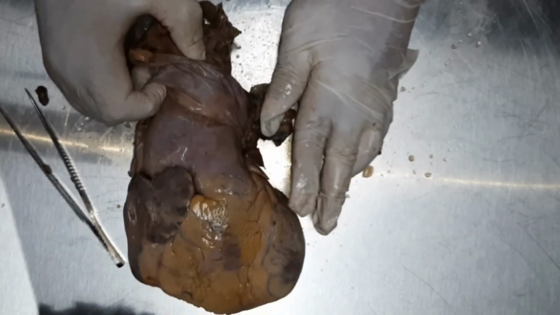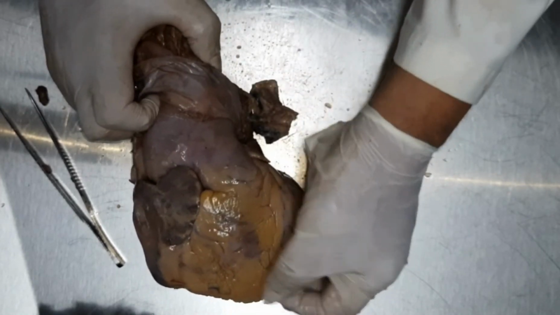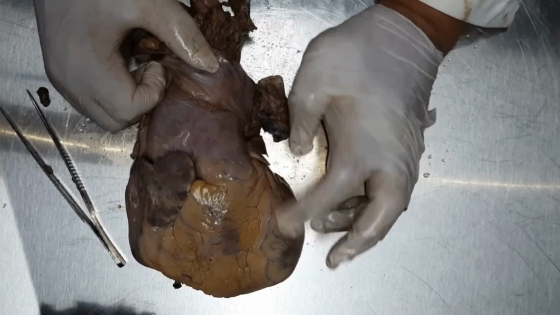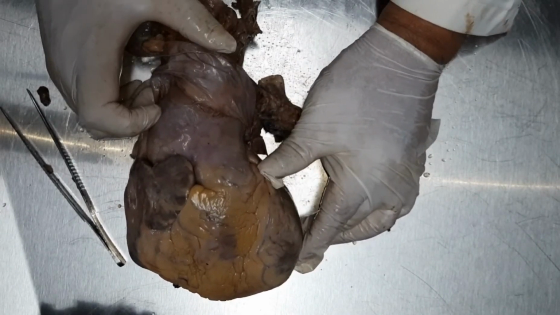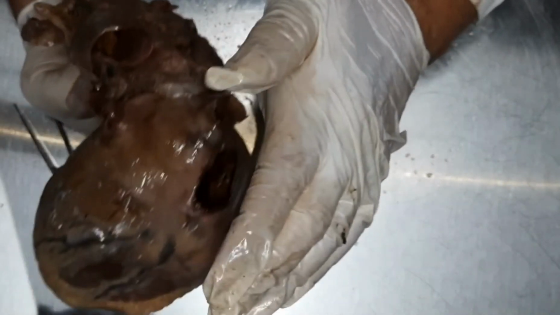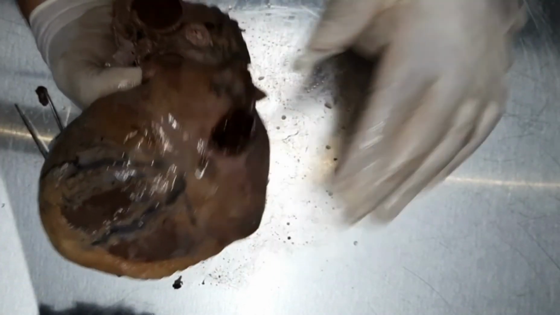In the next section, I am going to expose the right and the left coronary arteries on the sternocostal surface, and then we will dissect these arteries on the inferior surface and then onto the posterior surface, close to the inferior surface.